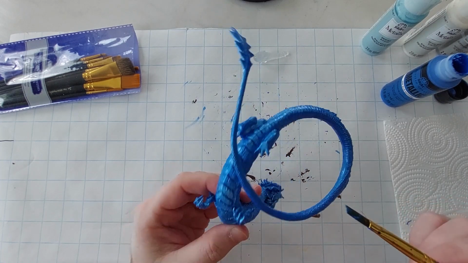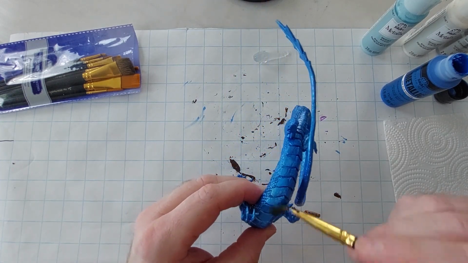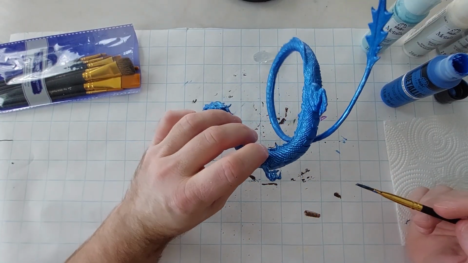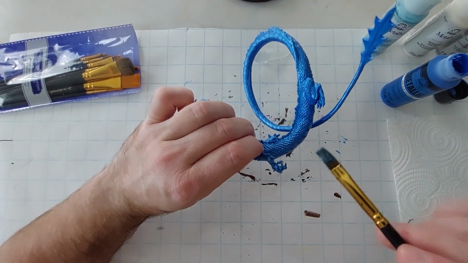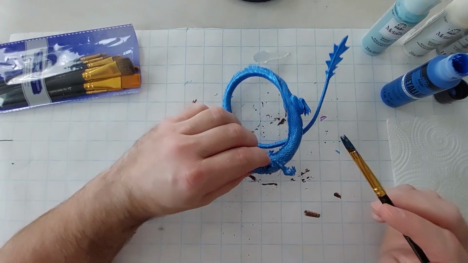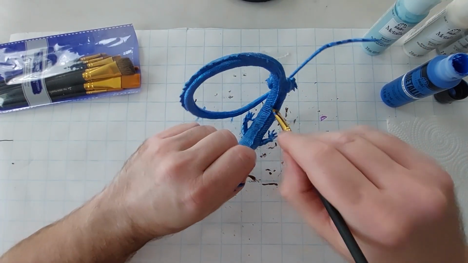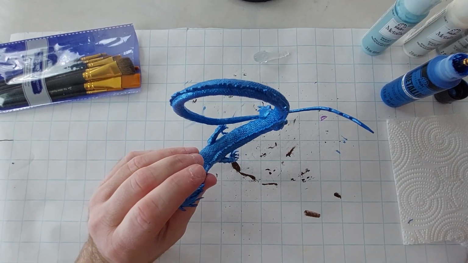Okay, yeah, that's already looking better with that second coat. So this is going to be the base layer, and then we're going to do some other lighter layers over top of it. I want to make sure this one is nice and solid. That way we have a good dark base to work off of.